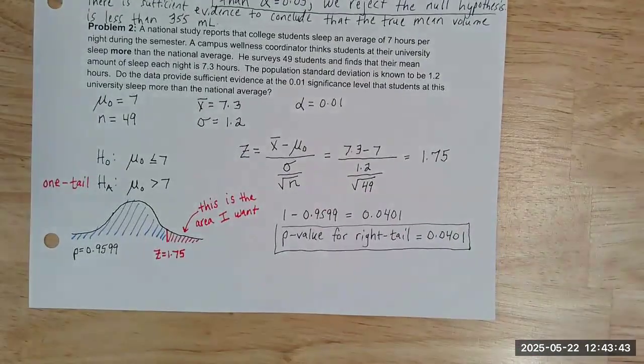So another way we could talk about these, when we say a one-tail test, we could say right tail versus left tail. So the area of the right tail is the p-value for the right tail. So this area right here is that p-value right there, right tail. So whether it's a left or a right tail changes how you solve for it.